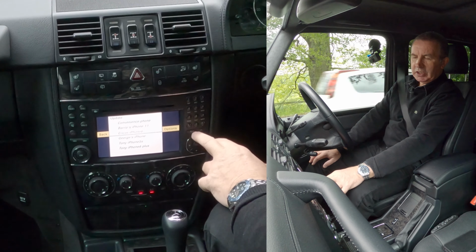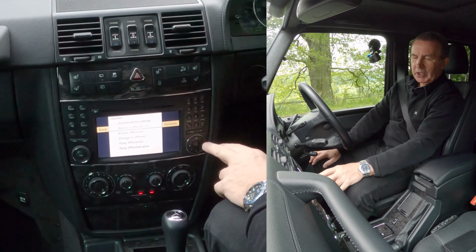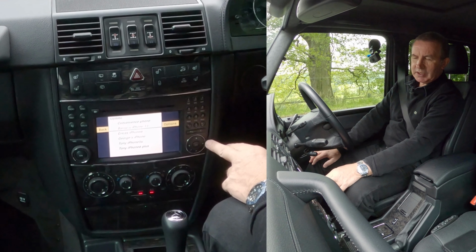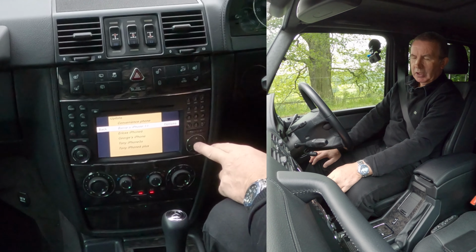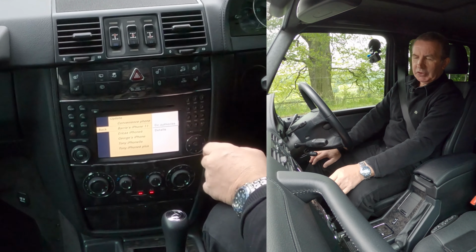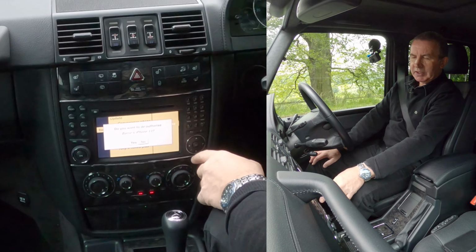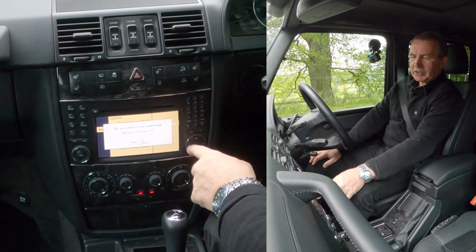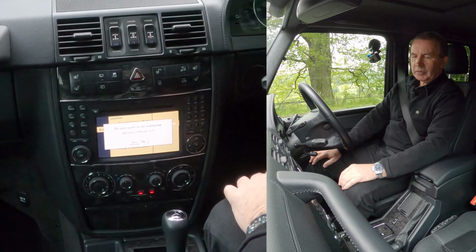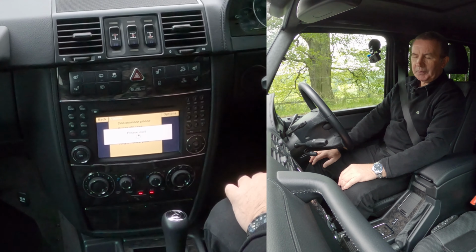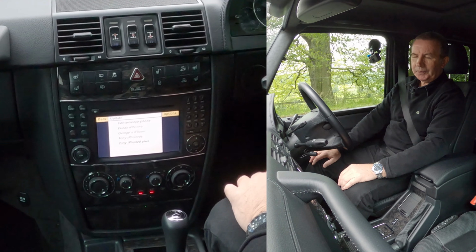I just need to go down to my phone, and then you've got options at the right hand side. So we'll click the right arrow, click OK, and you've got deauthorize. Do you want to deauthorize Barry's iPhone 11? Yes. Make sure that's highlighted and click OK. That's it.